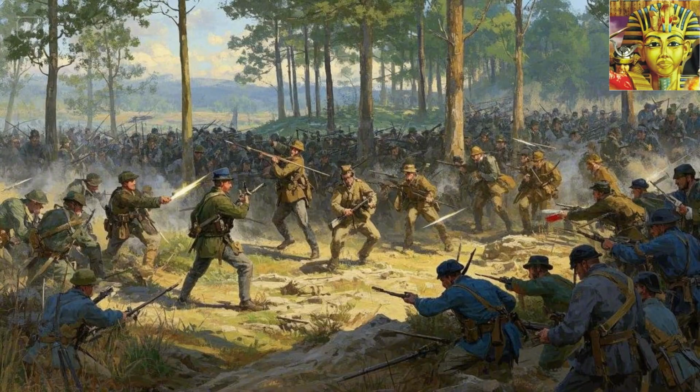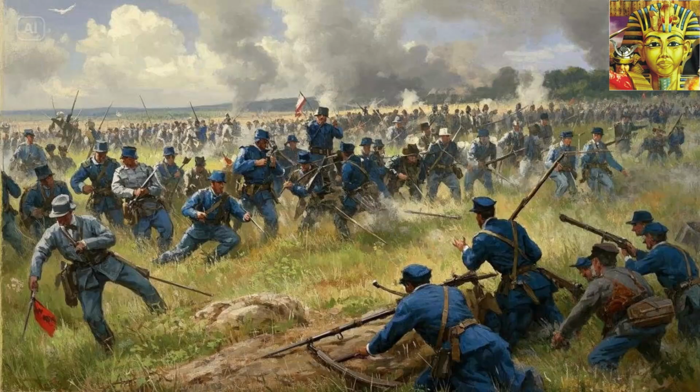Miscommunication and confusion were common, leading to disjointed attacks and missed opportunities. For example, on the second day of the battle, a gap opened in the Union lines due to miscommunication, which the Confederates exploited to devastating effect.